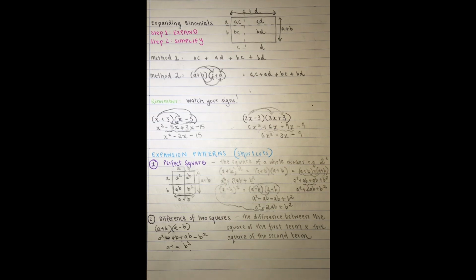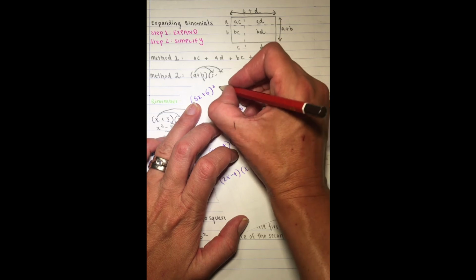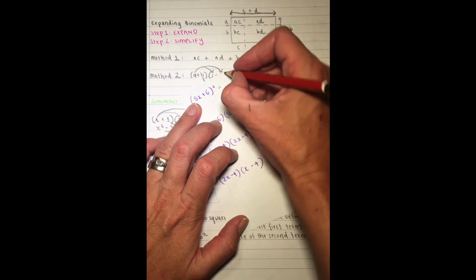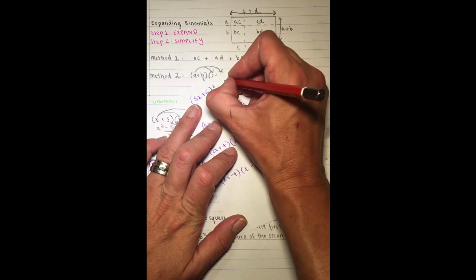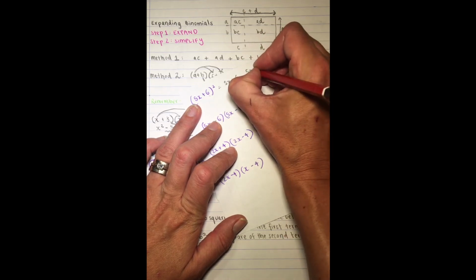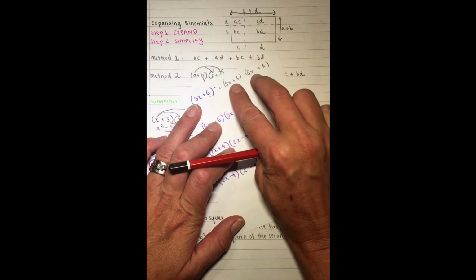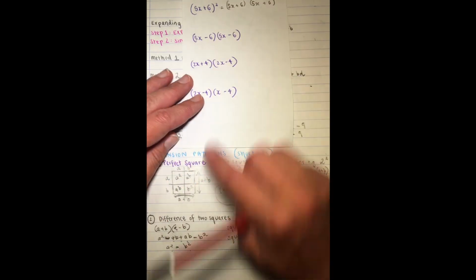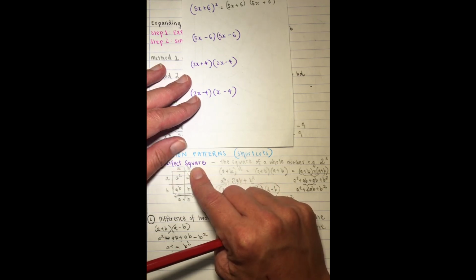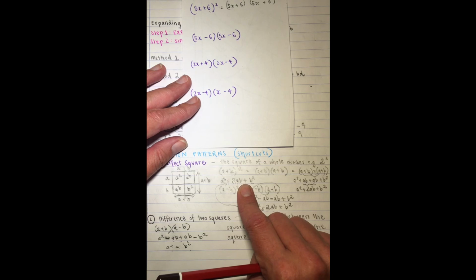Terrific. All right. I'm just going to do a couple of quick little examples so that you can see the working out. Expand, then simplify. 5x plus 6 times 5x plus 6. I know here I've got exactly the same terms, so I'm working with a perfect square. This time I'm just going to cheat and use my little shortcut.